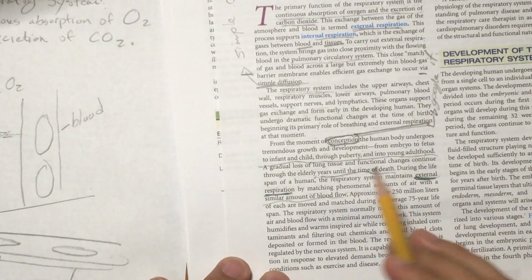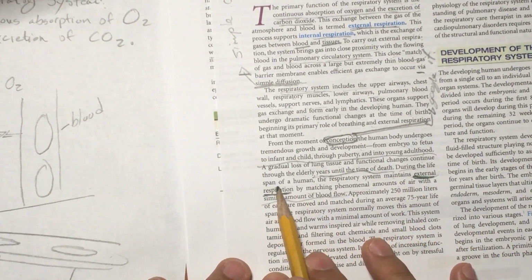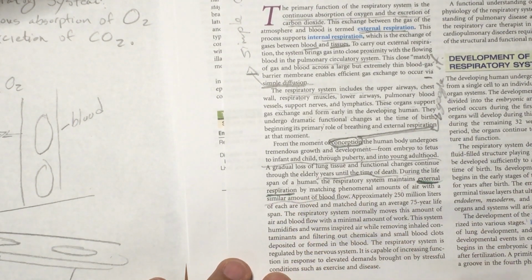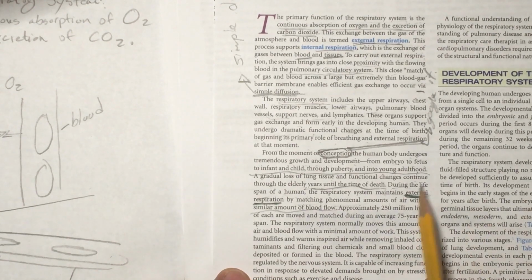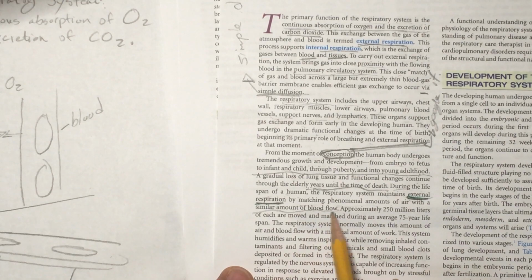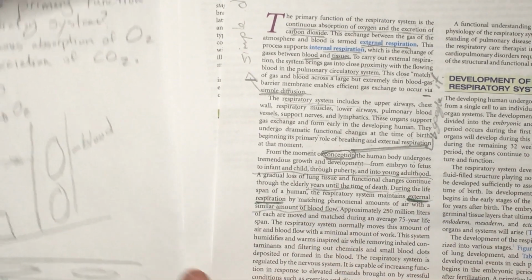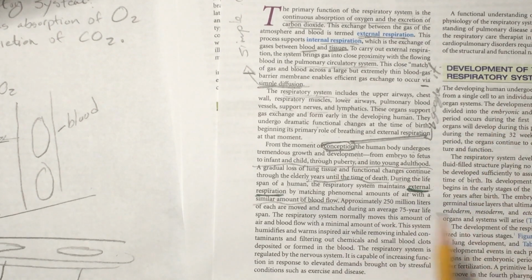So here the sentence is telling you that during the lifespan of a human being, during your whole life, if you live 50 years, or 60 years, or 100 years, or 200 years, or however long you live, throughout those years, external respiration is matching phenomenal amounts of air with a similar amount of blood flow. So blood and external oxygen are matching for a long time.